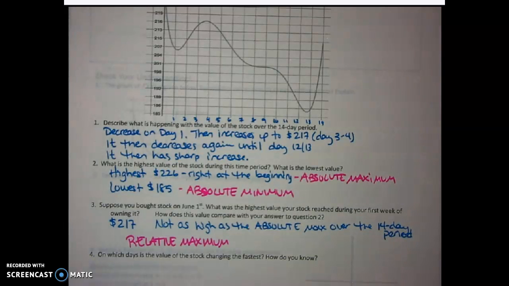Question number 4, on which days is the value of the stock changing the fastest? How do you know? It's asking for a change. So when is it changing the fastest? Well, that's going to be when the slope is the steepest, which we can see happens on the 1st day and the 13th day.